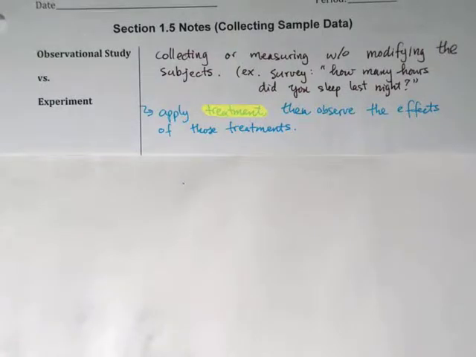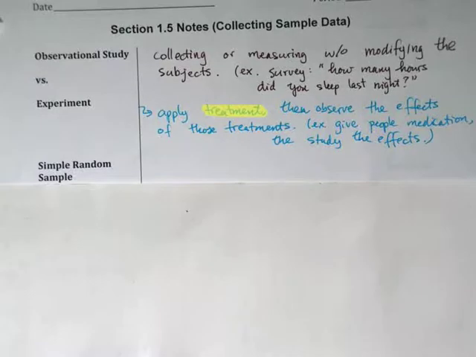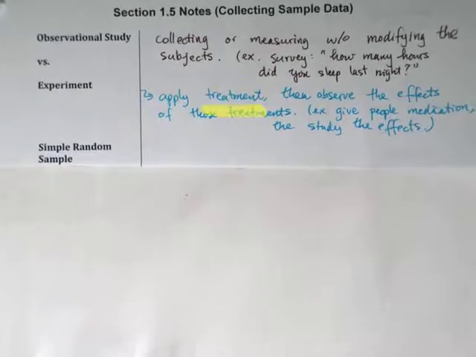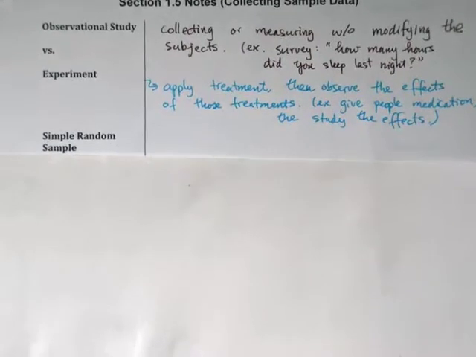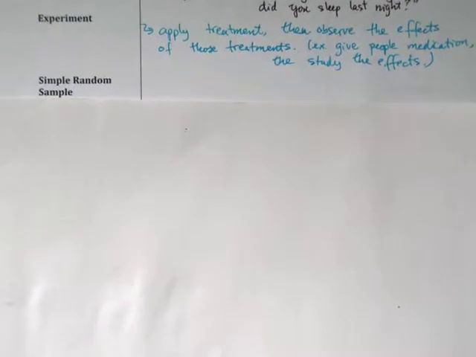An example of that, and there are tons of examples, would be giving some people medication and then seeing how they respond to the medication, or asking people to exercise. The treatment in that case would be the exercise itself. Anytime that you are changing the people you're studying, modifying their effects, you are conducting an experiment. If you're not giving them any sort of treatment, then you are just conducting an observational study.